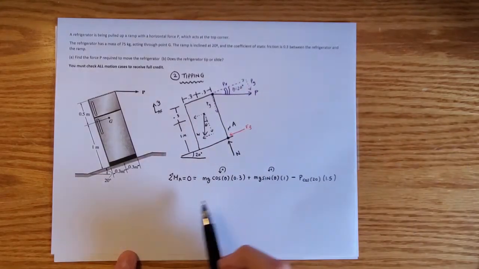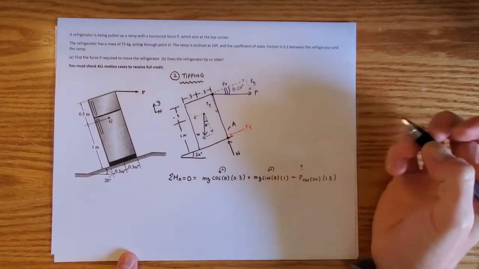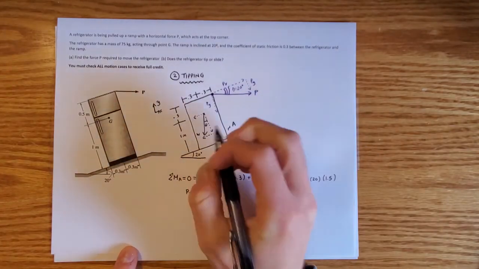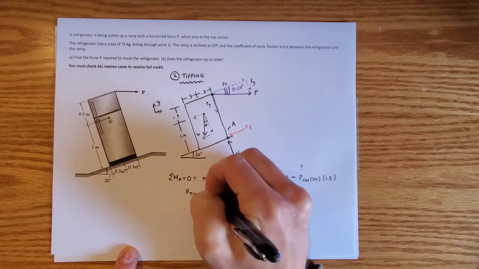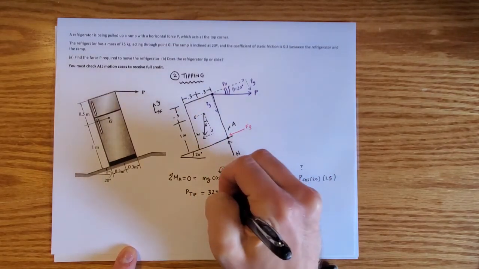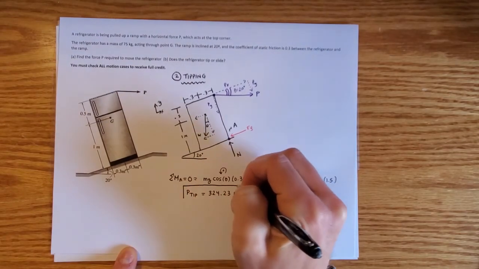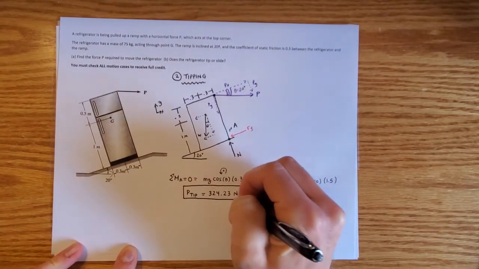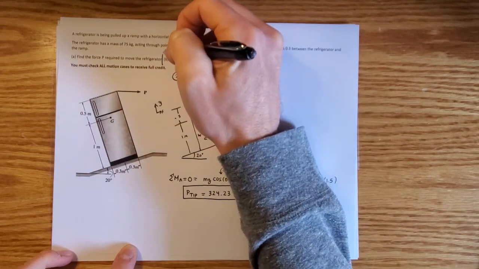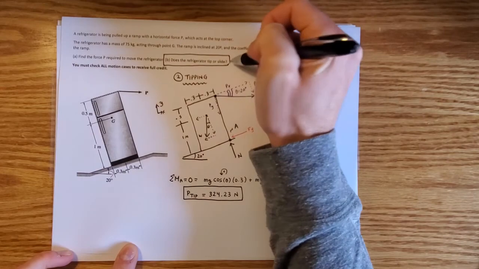Now from this equation, what you can see is we know everything here. The only thing we don't know is P. So when we solve for P tipping, what we get is equal to 324.23 newtons. Okay, so our question is now answered pretty much. We just have one final step. We need to determine, does the refrigerator tip or slide, and what's the force required to move it?